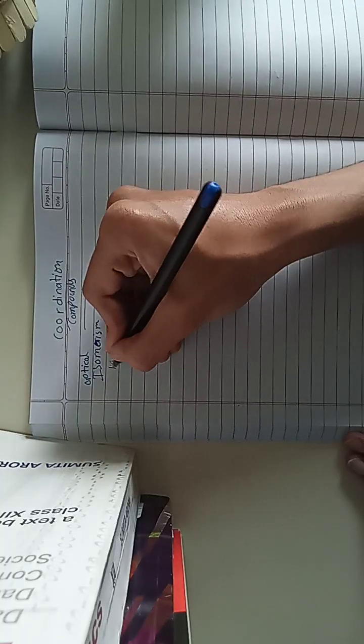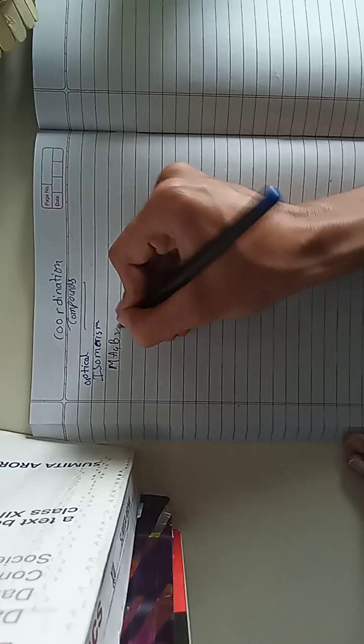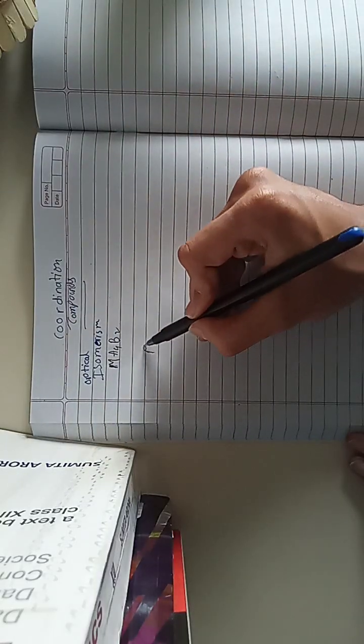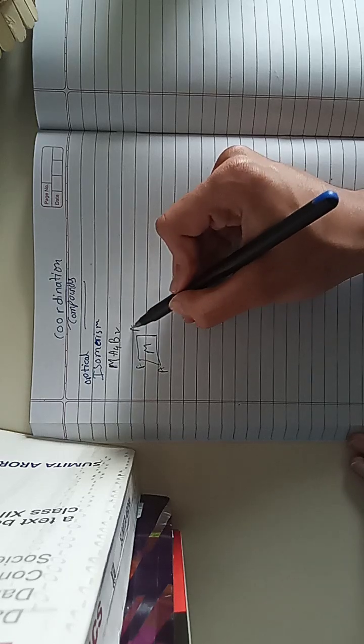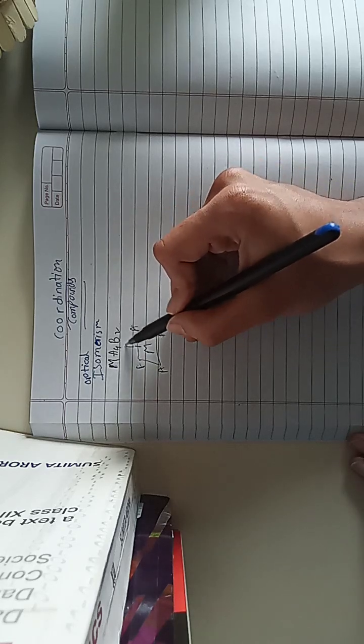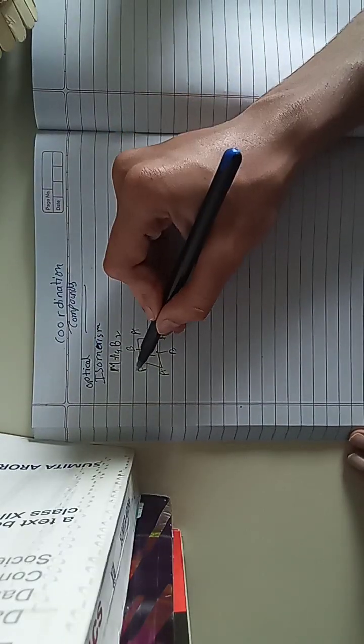Ma4B2, it's like this. The first one is like this. Now here the B's are on opposite sides.